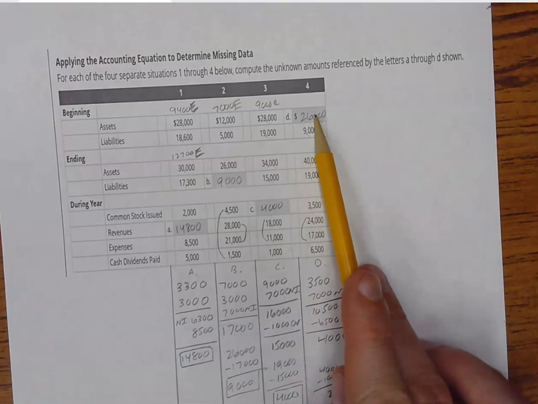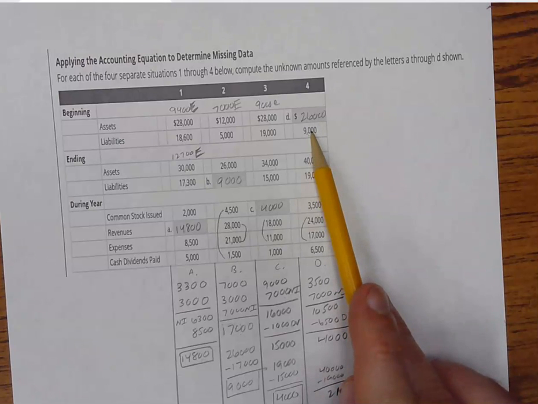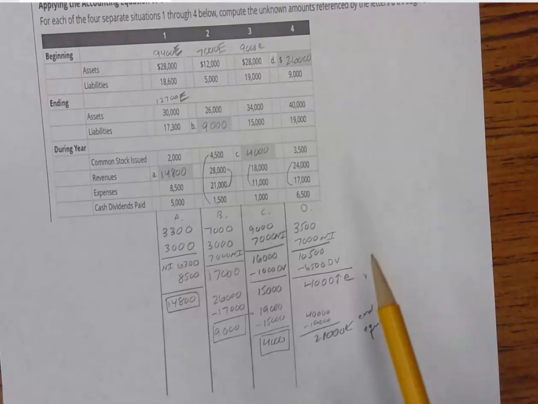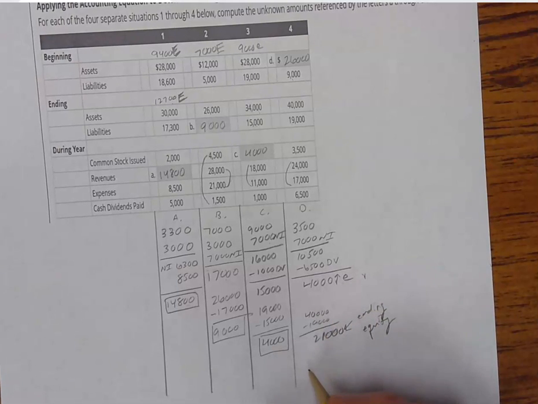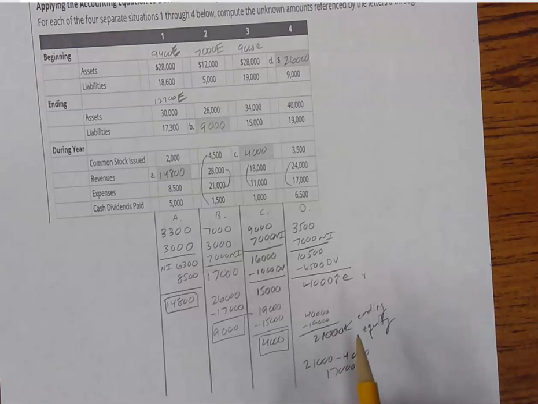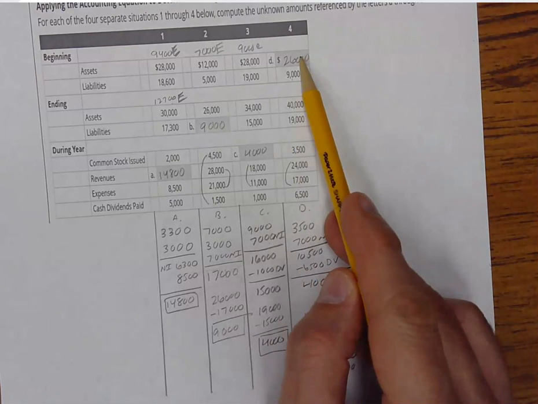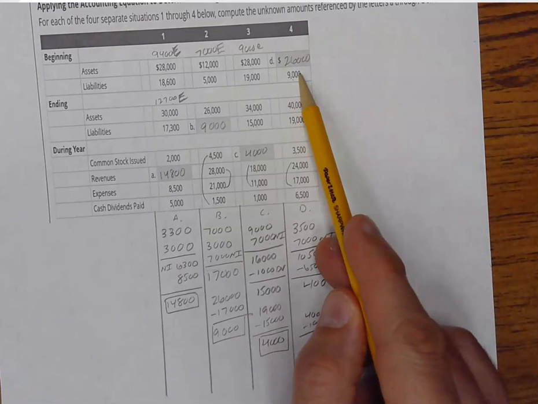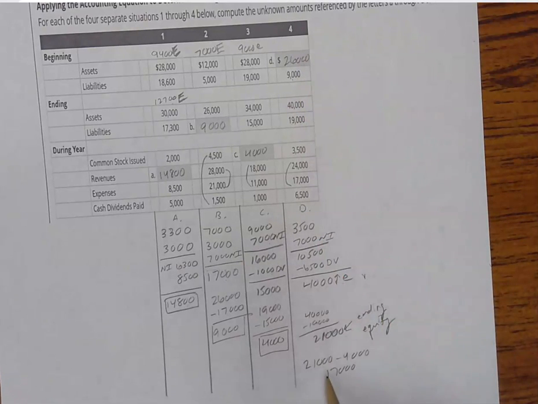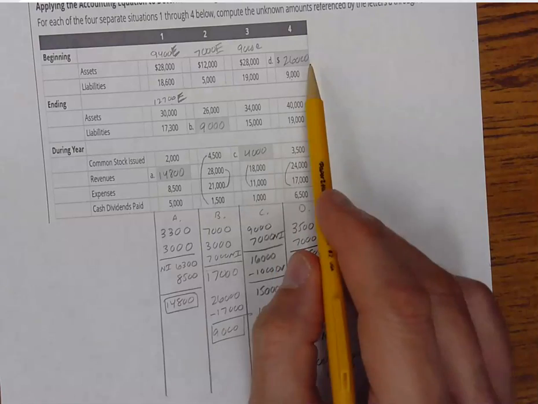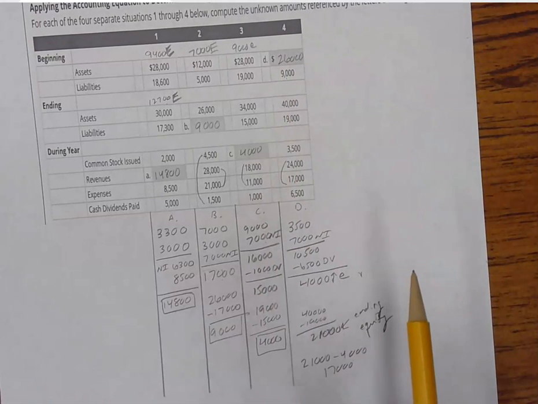$26,000 in assets equals liabilities of 9,000 plus, let's see, we never did get this. I'll just write this down real quick. 21,000. So this is the 21,000 ending equity minus the $4,000 increase in equity gives us 17,000. So I'll go over that again. Assets of 26,000 equals liabilities of 9,000 plus beginning equity of 17,000, because remember, we're solving for beginning assets. So that's how we would get there.